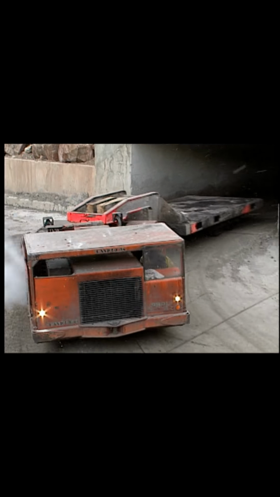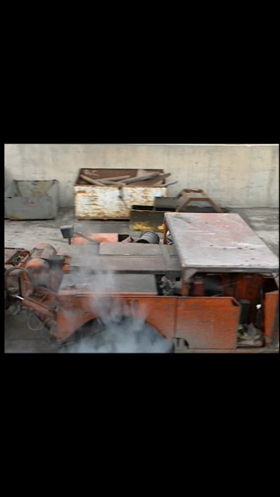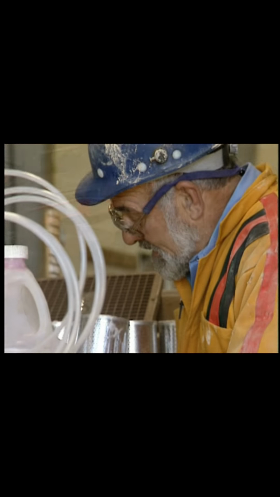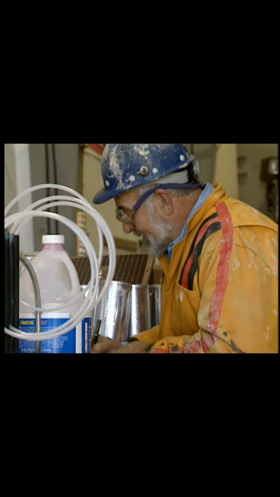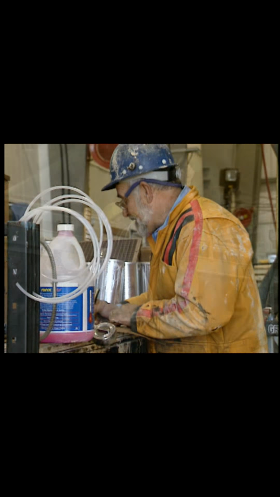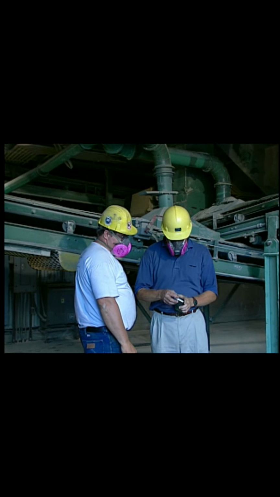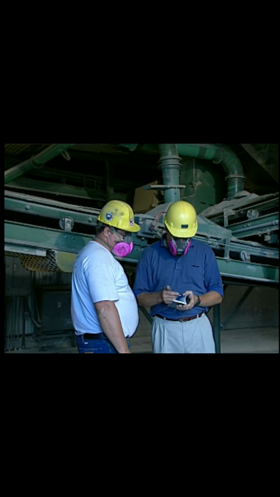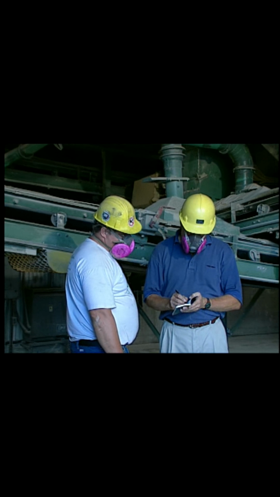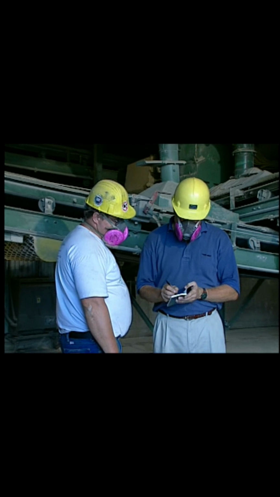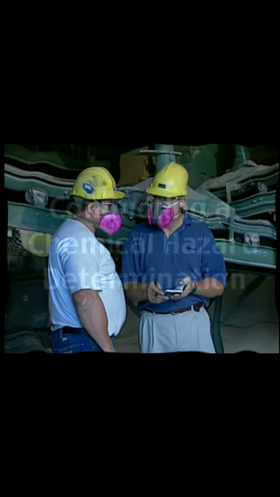HazCom is an information and training standard. It requires you to know about the chemicals that you mine and to tell miners about the risks associated with exposure to them, the methods you use to control exposure, and the safety measures to take. The inventory of mine chemicals is an important first step toward cataloging mine hazards and informing your employees about them.